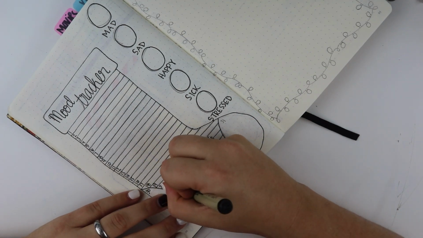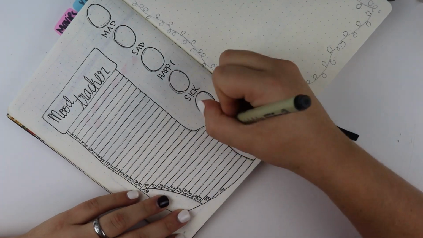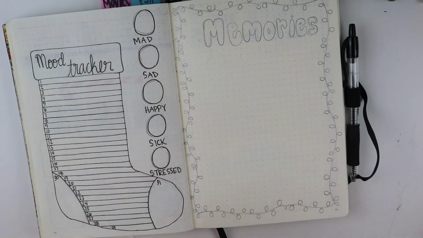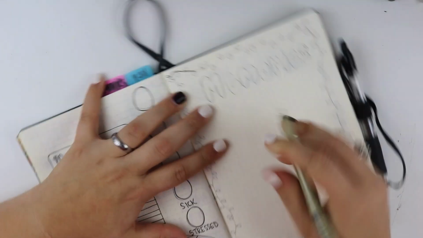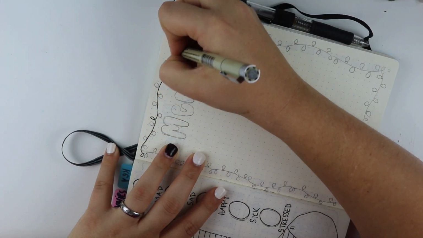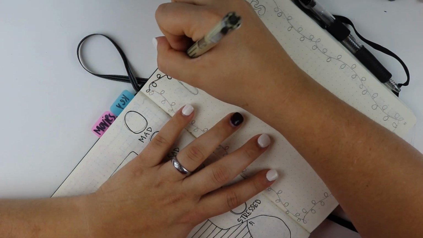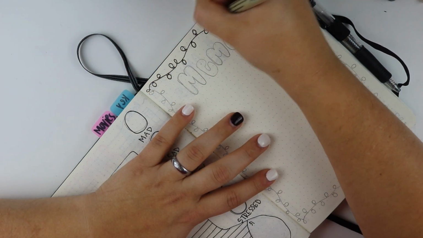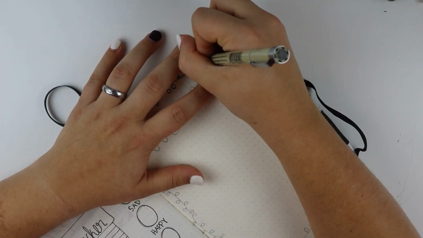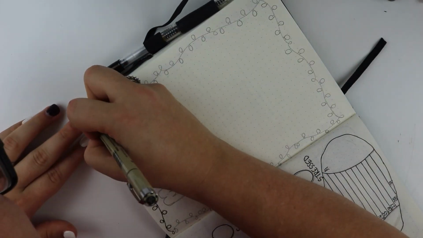So on the next page, as you can see, I usually have my parent communication log right there, but I just wasn't using that as much because our principal made an online one for us to track our parent communication. So we are keeping track of that online now, so I didn't need to do it in here anymore. So I just put my memories page right here instead.